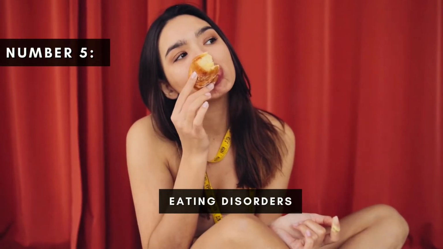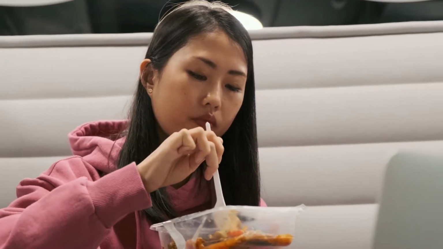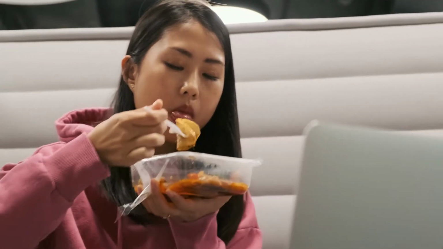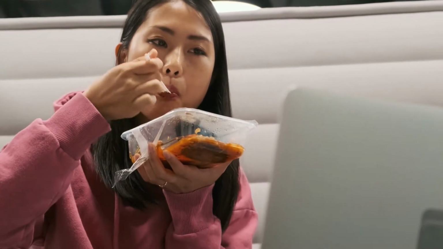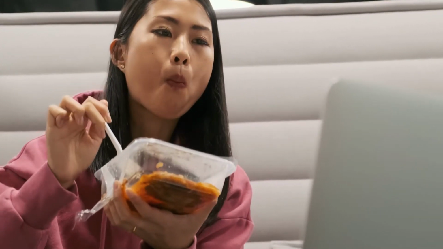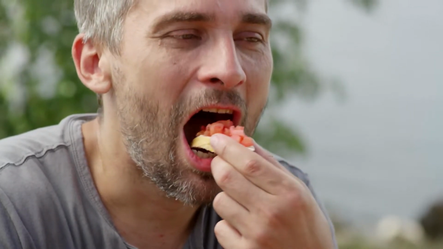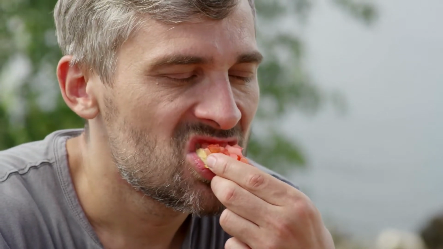Number 5, eating disorders. These are severe illnesses causing disturbances in how you think of food and how you eat. You may be obsessed with food and your weight. The most common eating disorders are anorexia nervosa, bulimia nervosa, and binge eating disorder. Anorexia is when you limit how much you eat, and bulimia is when you have periods of restricting your intake then purging it. Binge eating disorder is when you cannot control how much you eat, and you often have episodes in which you eat far more than you intended.